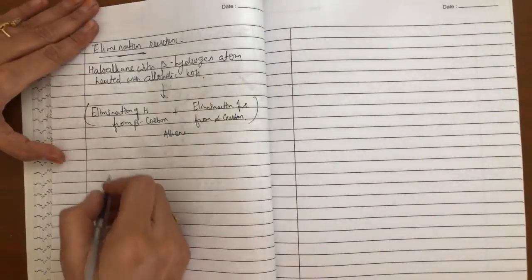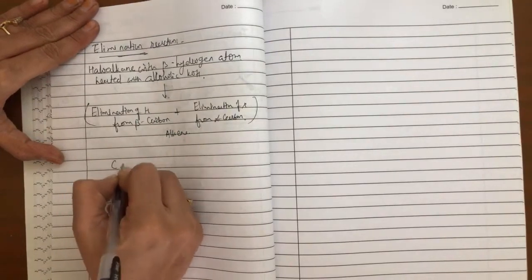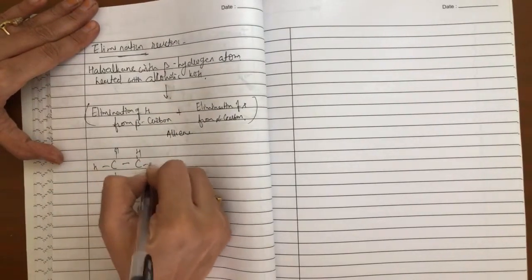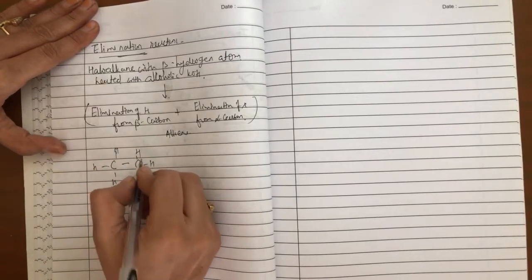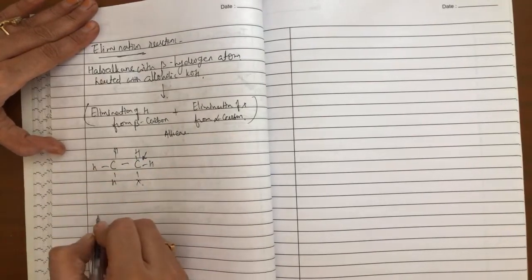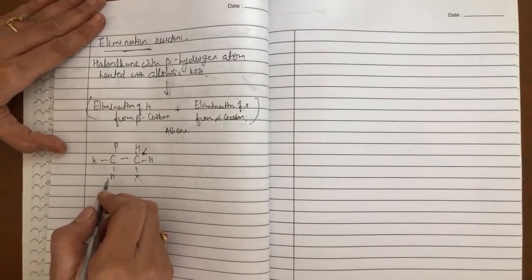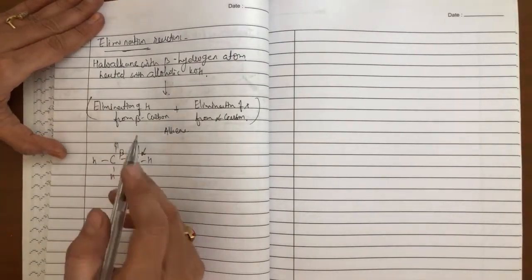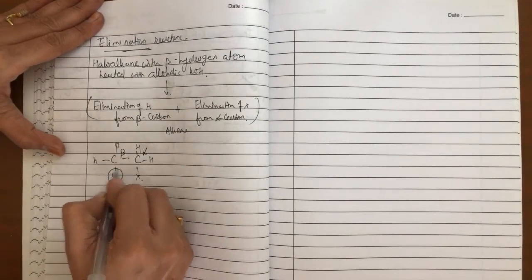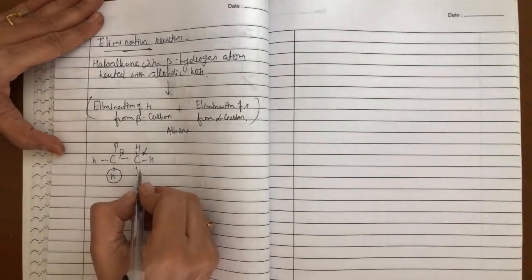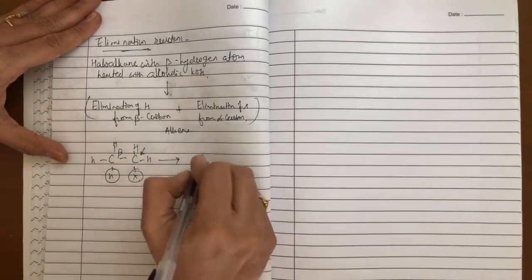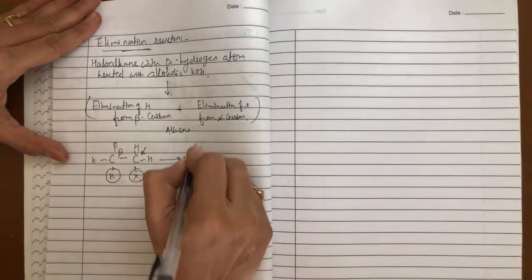Let me see this with one example. Suppose this is the haloalkane molecule. I have CH3CH2X. The carbon bearing the halogen is known as the alpha carbon, and the neighboring carbon is known as the beta carbon. As I discussed here, there is removal of hydrogen from the beta carbon and removal of halogen from the alpha carbon. Against it there is formation of a double bond.